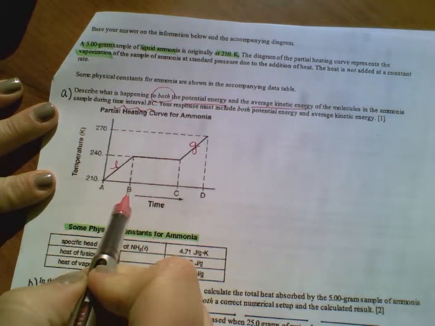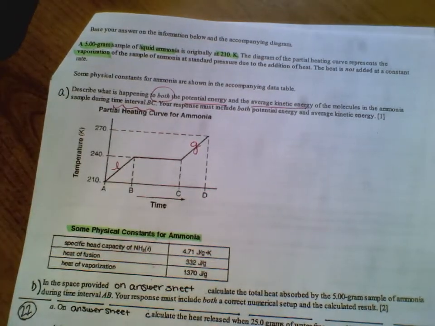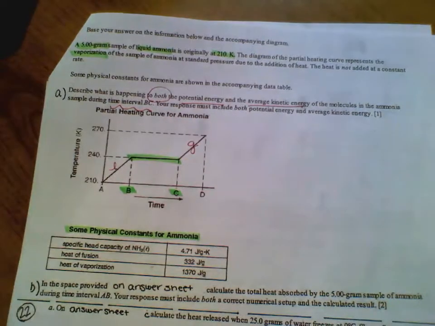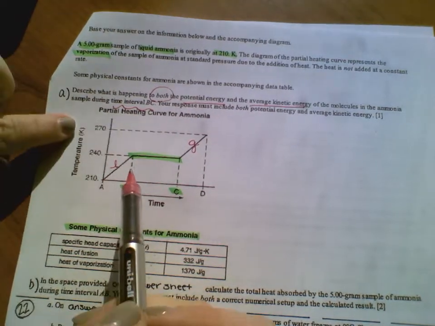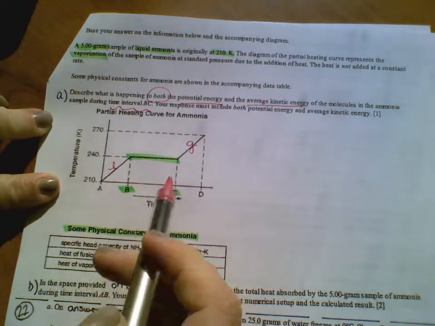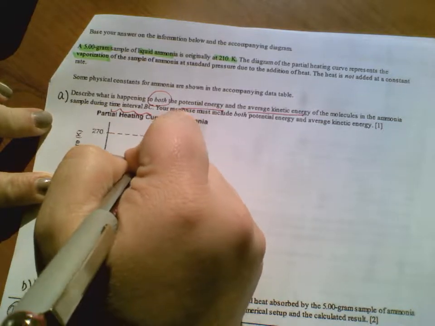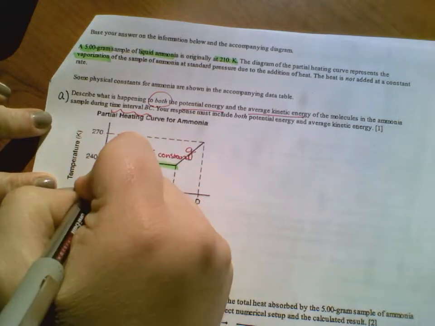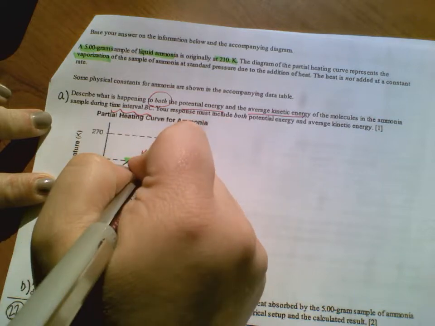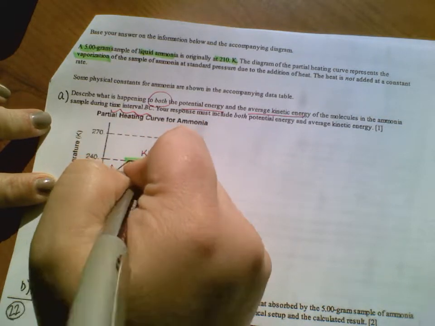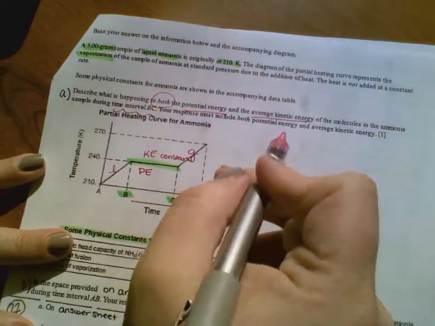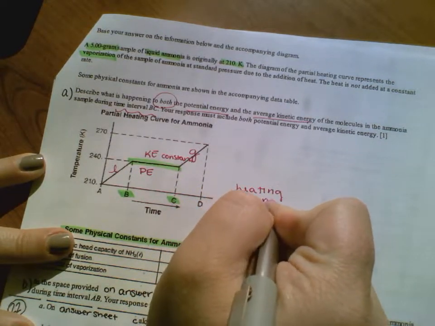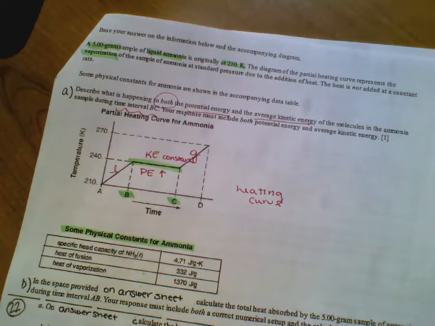So I'm looking between these two. I'll highlight them. I'm going from here to here. So really I'm focused on this line. And what I want to notice is that temperature here is constant. So my kinetic energy is constant. And if the kinetic energy is constant, that means potential energy must be changing, and since this is a heating curve, that means my potential energy is increasing.